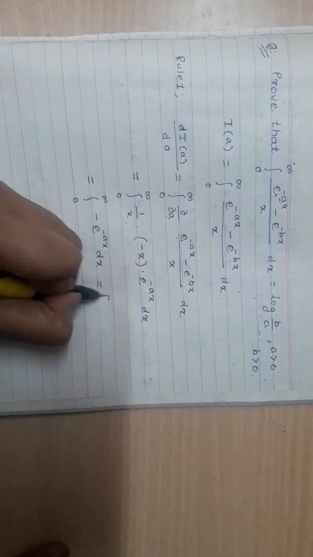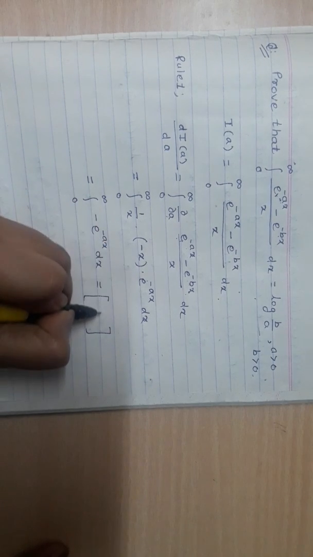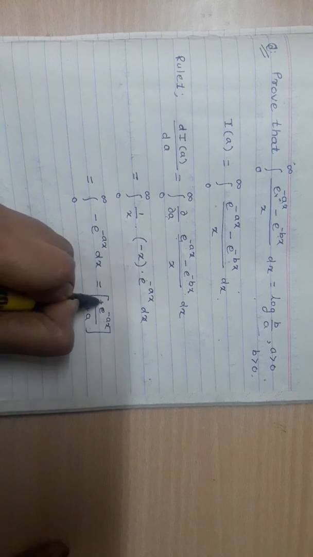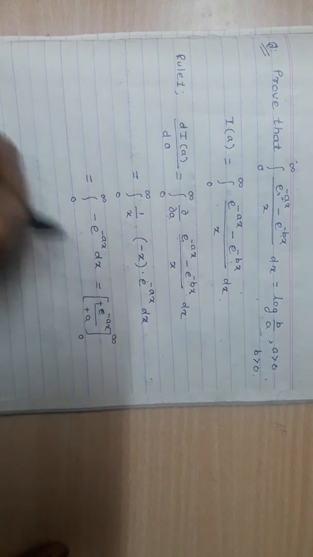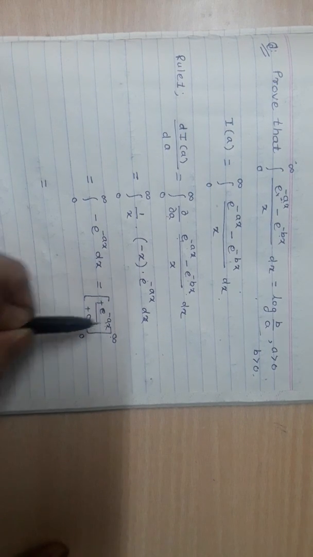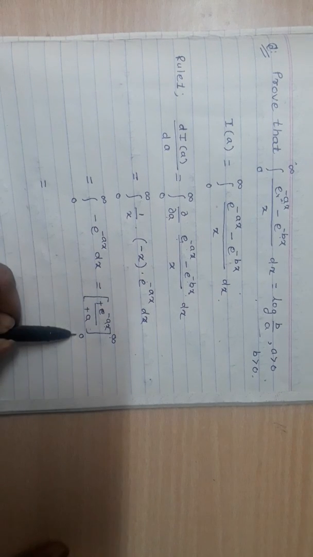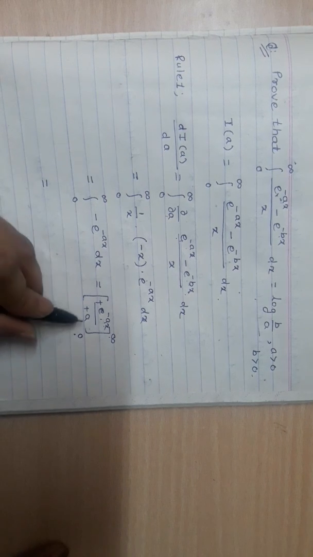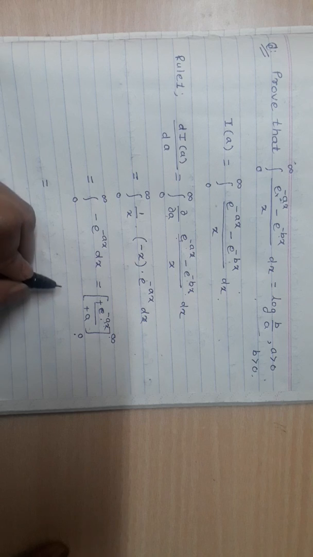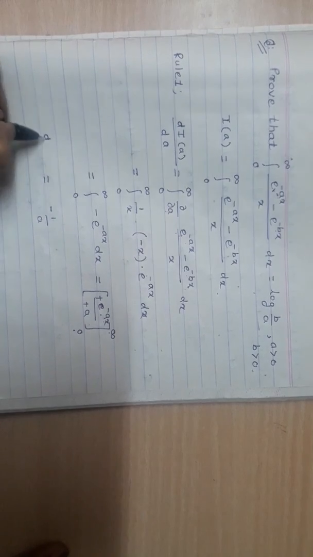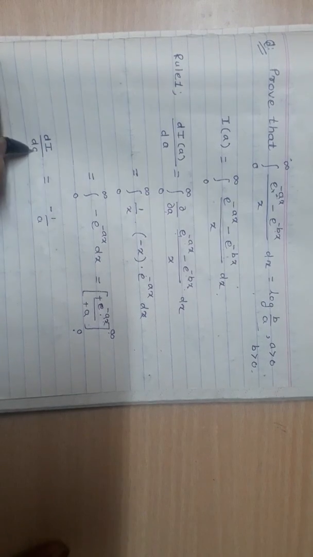Now integrate this in the regular way. This is equal to e raised to minus ax divided by minus a, with the sign already there. The minus minus becomes plus, and the limits are from 0 to infinity. When I substitute the upper limit, e raised to minus infinity goes to 0. When I substitute x equal to 0, e raised to 0 is 1. So the lower limit gives 1 by a, but with the negative sign, since the middle sign is always negative. So what we have is dI by da equal to minus 1 by a.